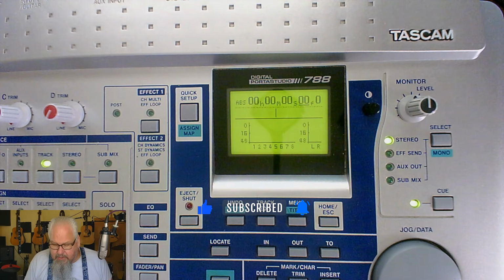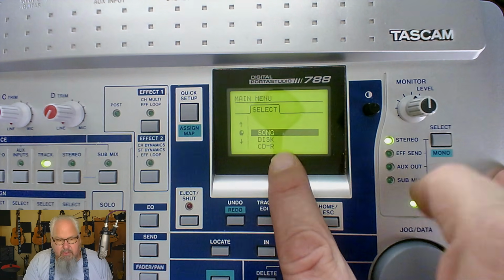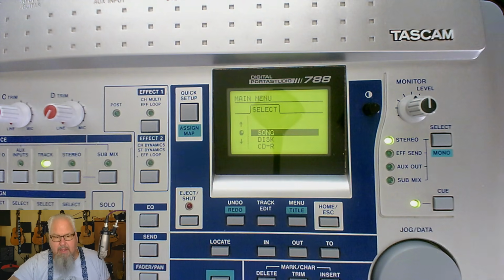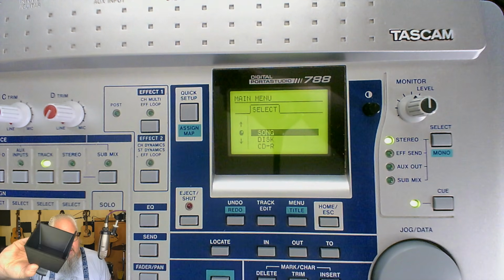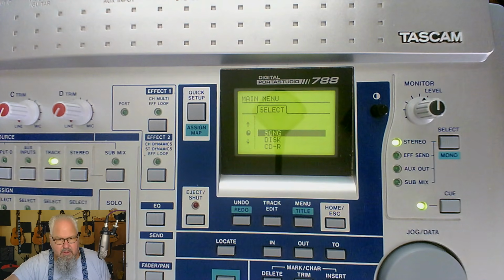All right, so the first thing you want to do is click menu. And once you click menu, you get song coming up. Why am I not using my little thing here? It's not going to work on this one. It's not going to fit right, so I'm not going to worry about it.